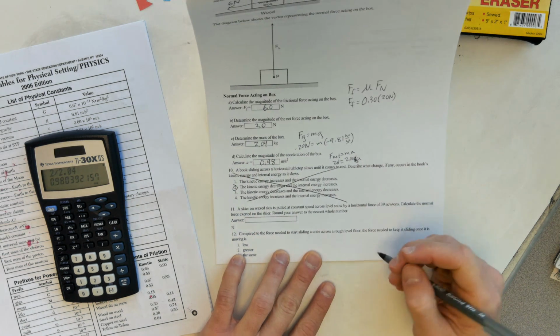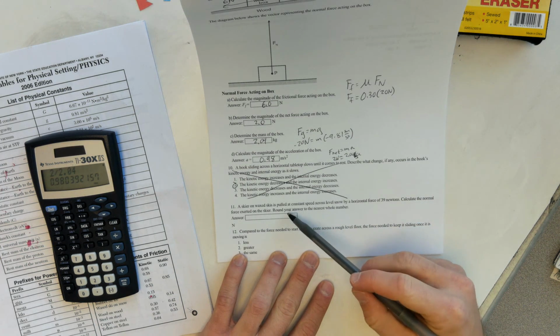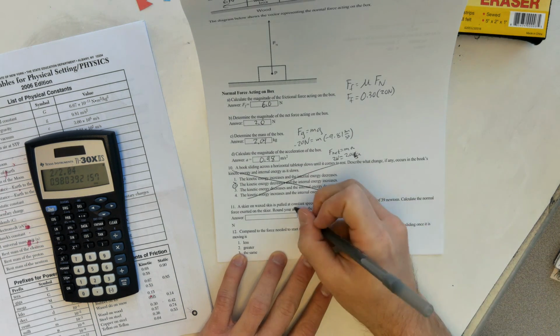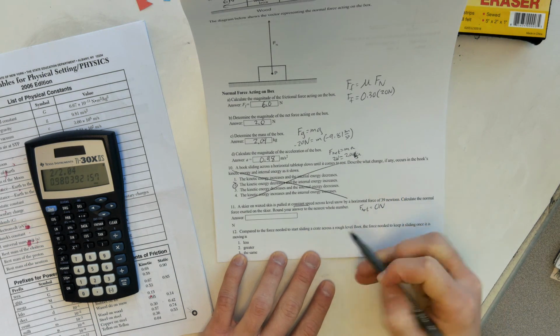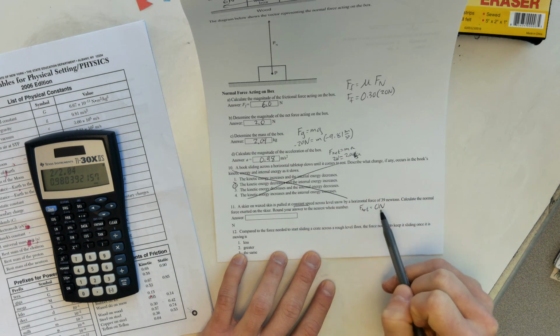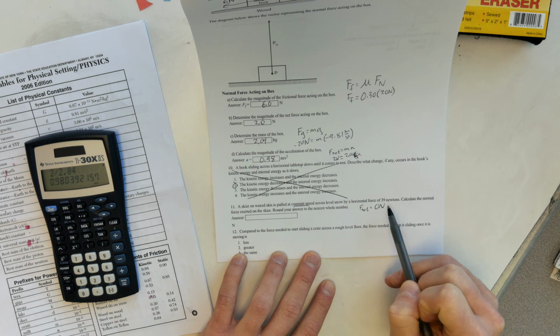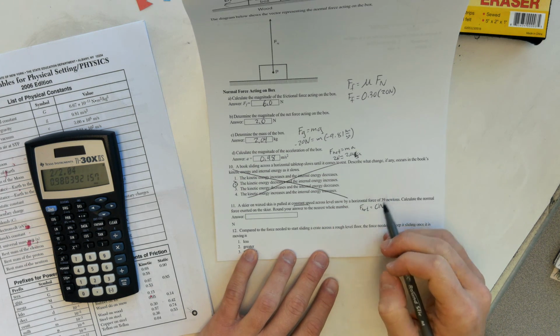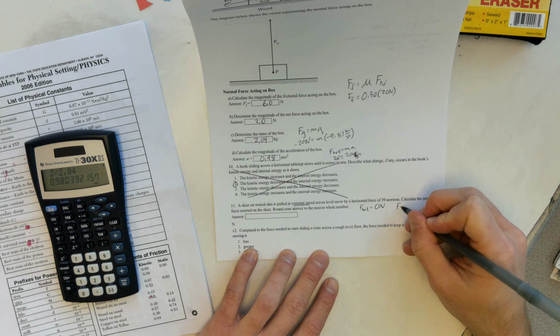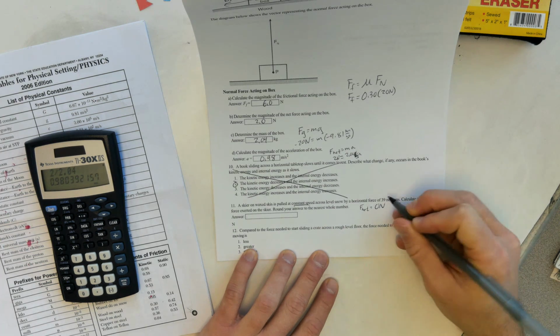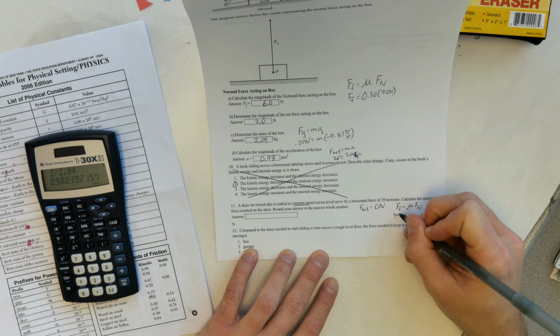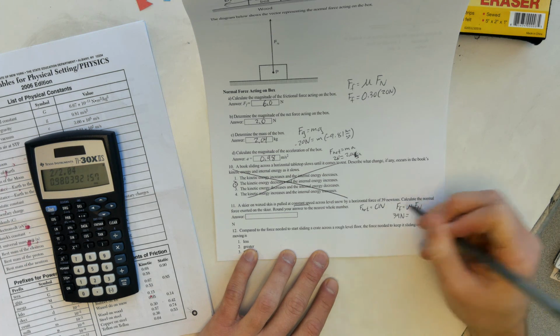Sorry. A skier on wax skis is pulled at a constant speed. All right. F net equals 0 newtons. Love it. Across level snow by a horizontal force of 39 newtons. Calculate the normal force. All right. So here we go. F friction equals mu times the normal force. So my friction force is 39 newtons, because that's canceling out with what they're pulling.